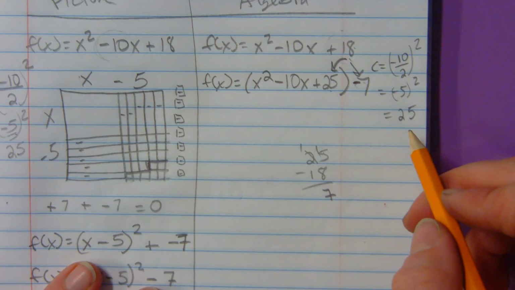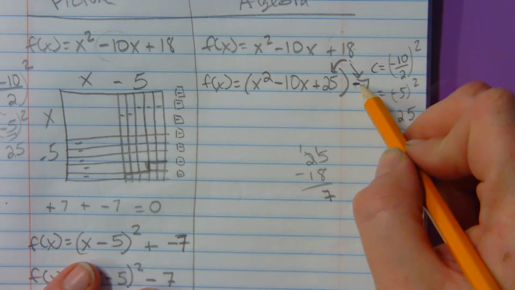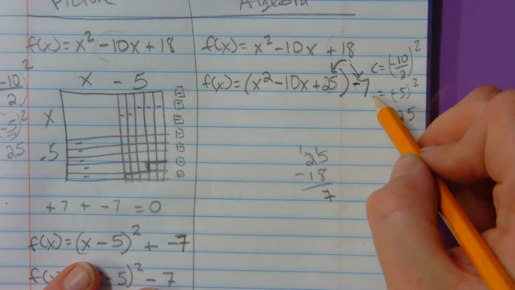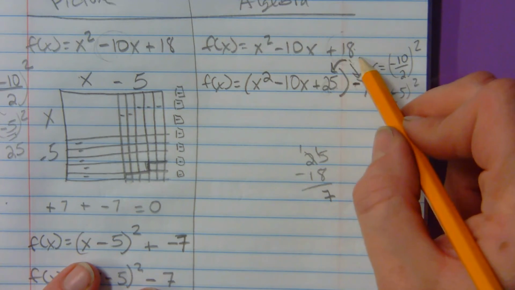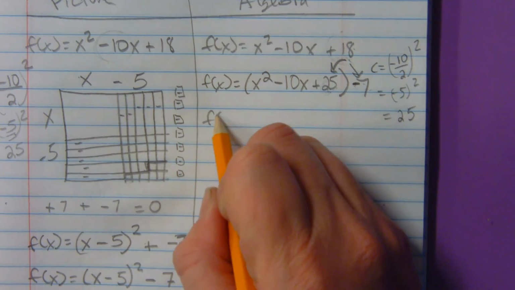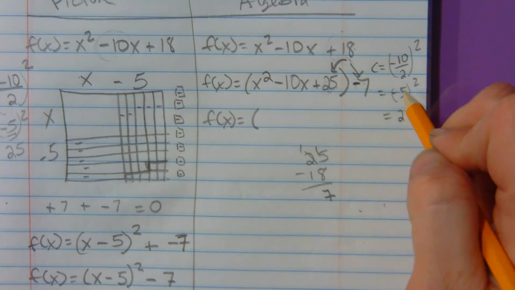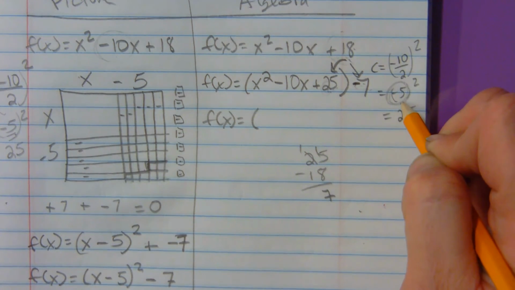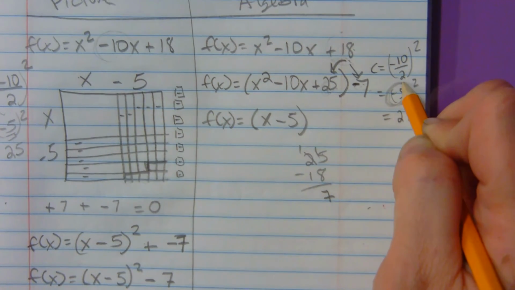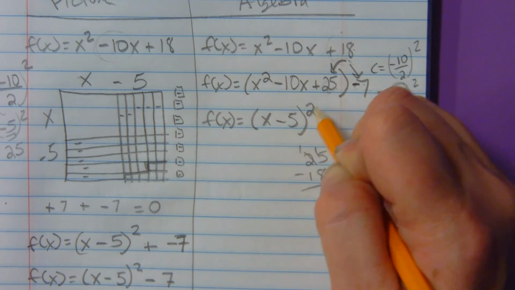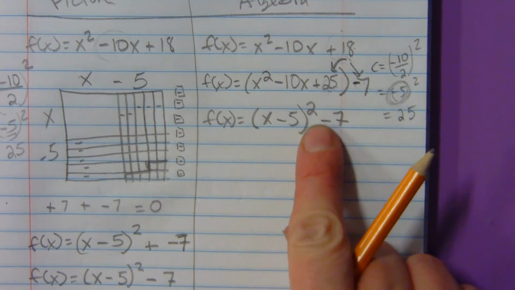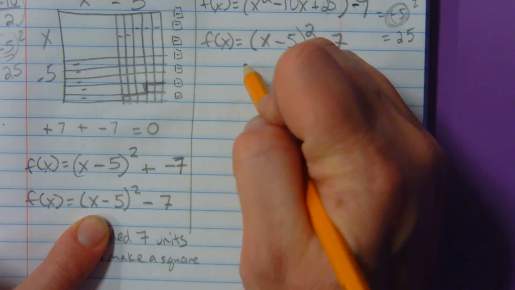And so in this case, again, I needed 7 more here to make a square 25. So I'm subtracting the 7 on the outside. So I still have a balance of 18 units total being used. And so again, I can go into vertex form. F of x equals, this part right here helps you a lot knowing what my square is. So it's x minus 5, that x minus 5 squared, and then I have that minus 7. So when I have that, that matches up to what I had here.